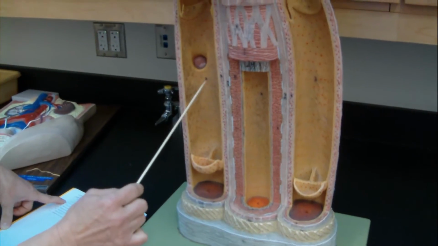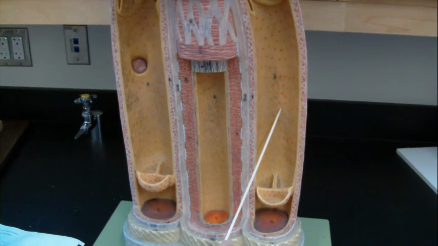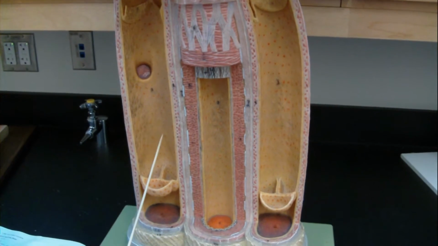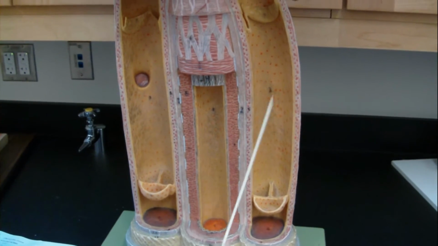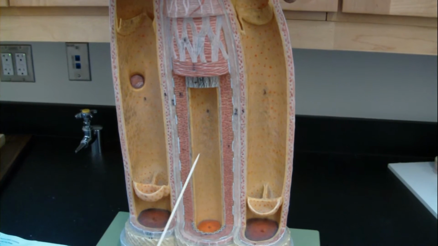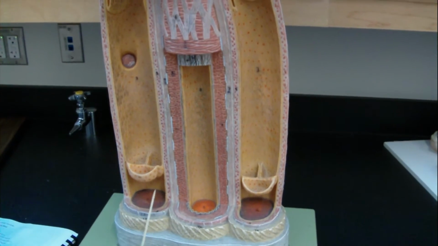Number 3 is your tunica interna, endothelium. This is your endothelium of the tunica interna, so you must say tunica interna, endothelium. Number 4 is your tunica interna. Let me find number 4.